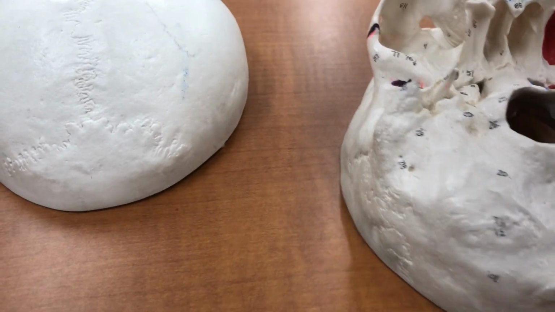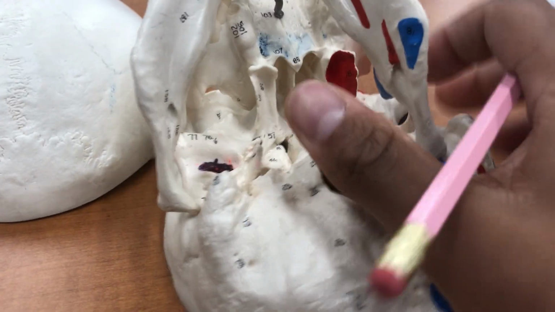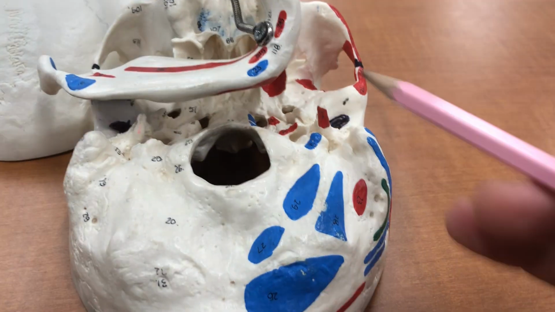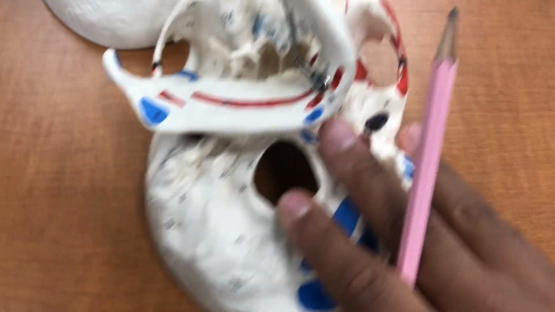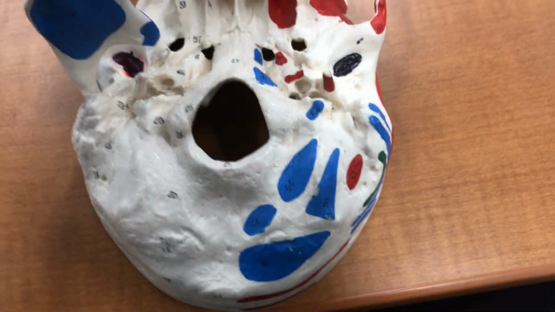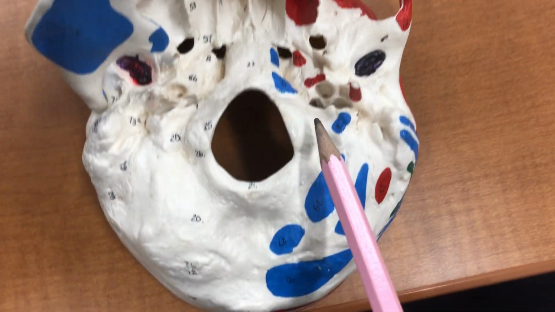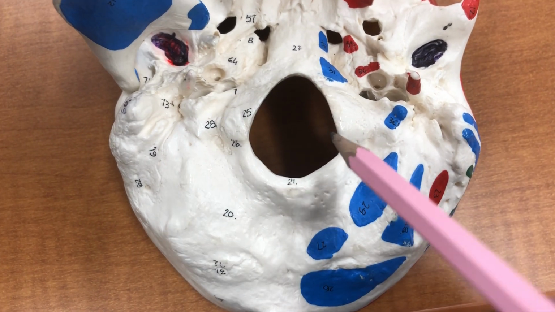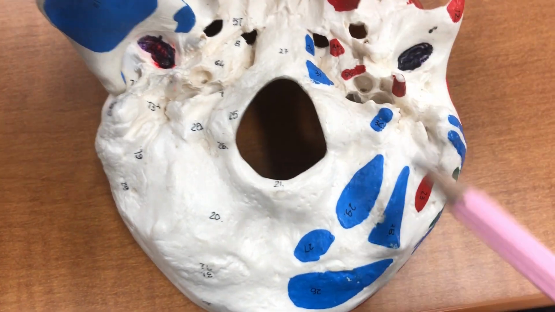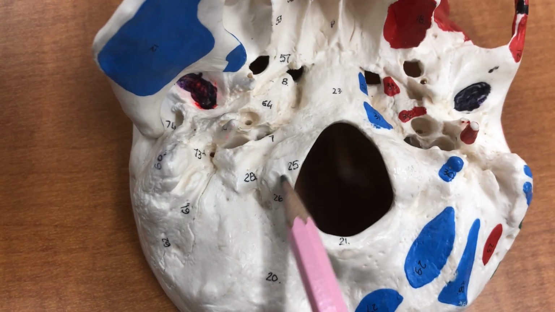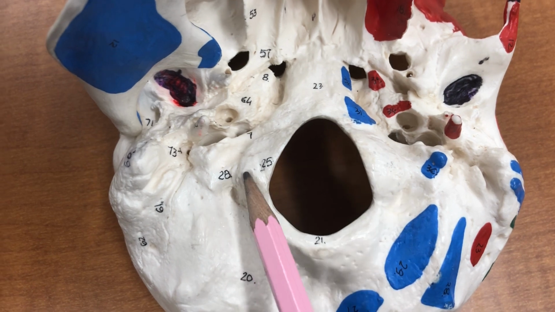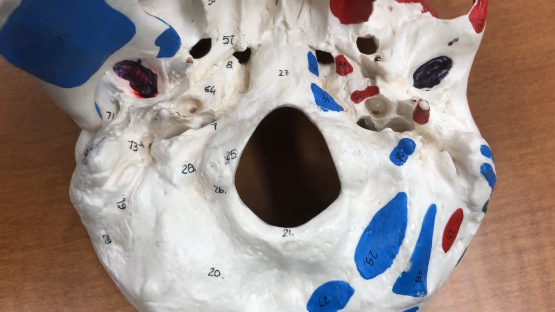The occipital condyles, I'm going to put this in place, right here, here, and here. If you look at it from above, your occipital condyles are lateral to the foramen magnum. So this is your foramen magnum. And right here is a condyle. Number 25 is an occipital condyle, and parallel to that 25 is the other occipital condyle.